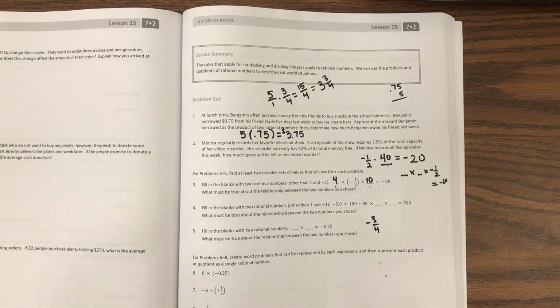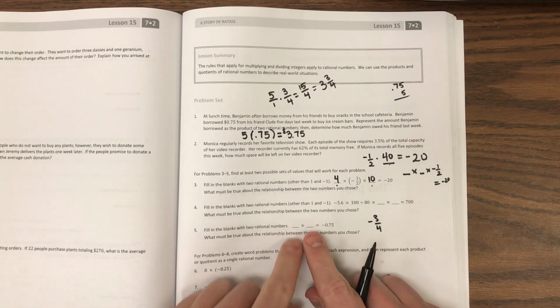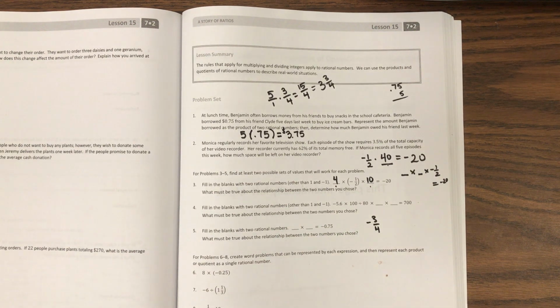And also, just remember that if this number is negative, then one of these numbers that you choose better be negative, and the other one better be positive. That's the only way to get a negative product. That's all the advice I'm going to give you for 5. I'm going to let you figure it out from there for yourself.